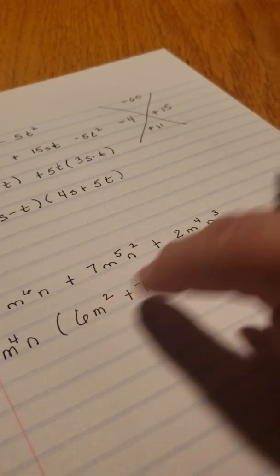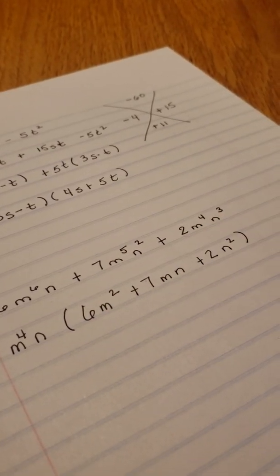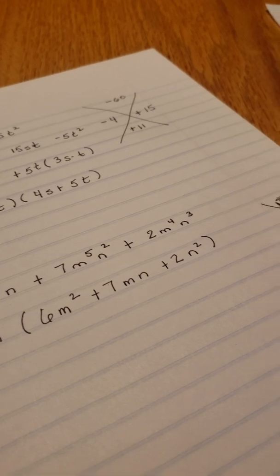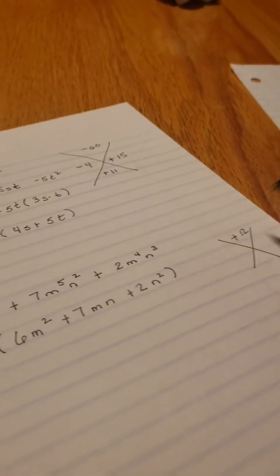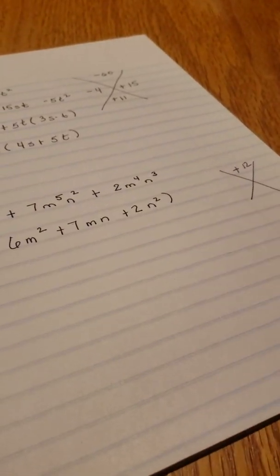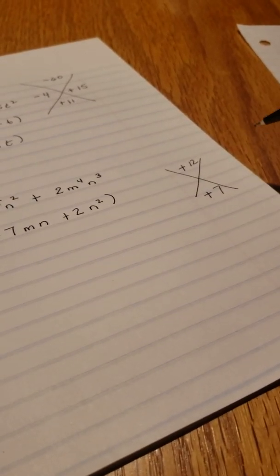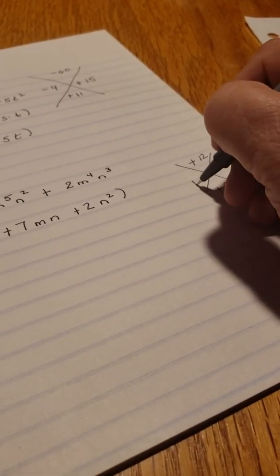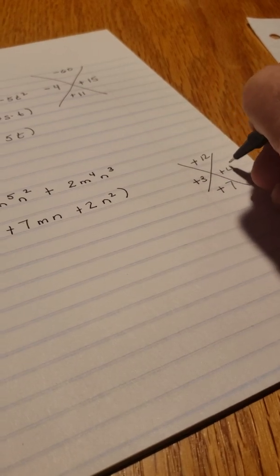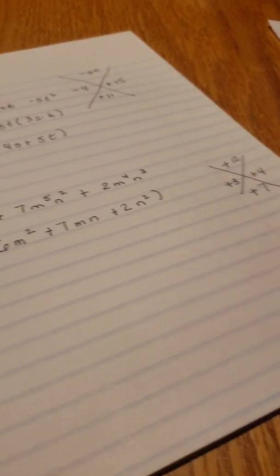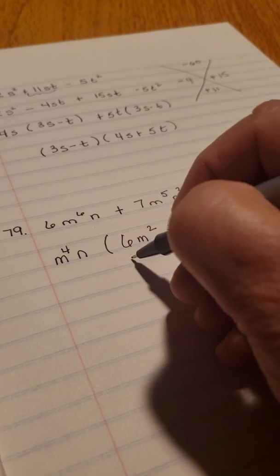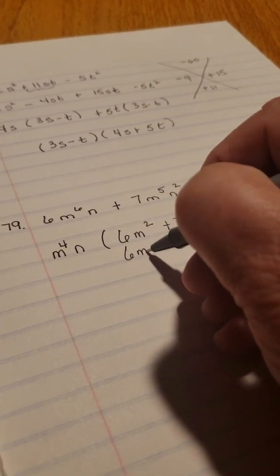Now I multiply the 6 and the 2 to get a positive 12. I copy the 7 at the bottom. Factors of 12 that can give me 7 are 3 and 4. So I copy the 6m squared.